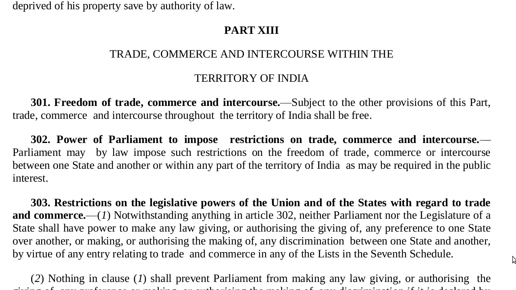Article 301: Freedom of trade, commerce and intercourse. Subject to the other provisions of this Part, trade, commerce and intercourse throughout the territory of India shall be free.